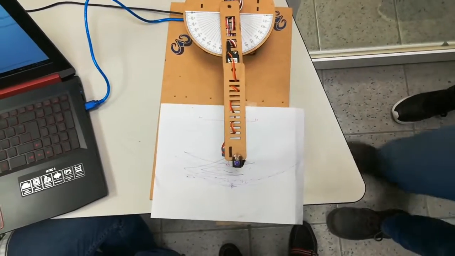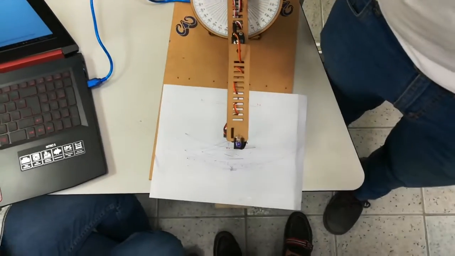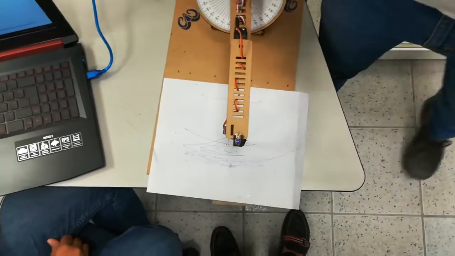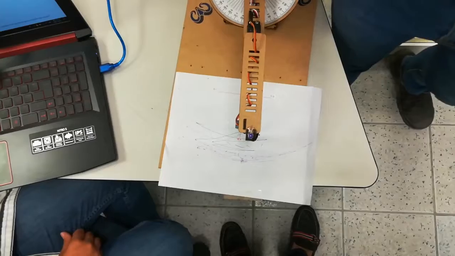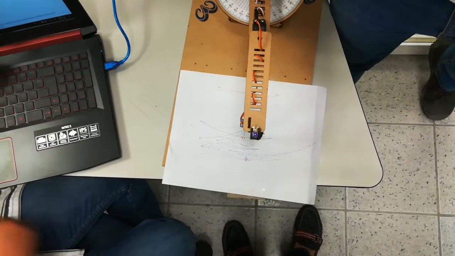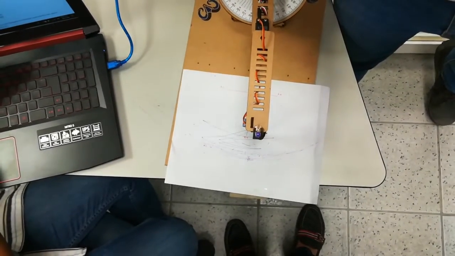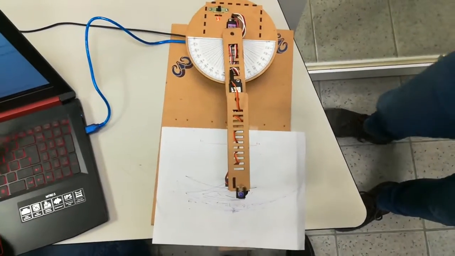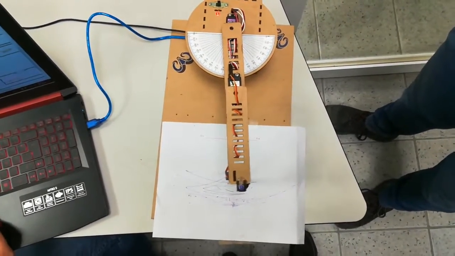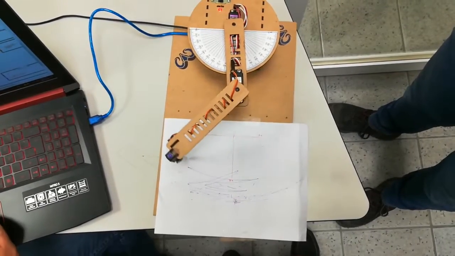Okay, so the next angle we'll show would be the pair theta 1 to 0 degrees and theta 2 to minus 90 degrees. So we'll play it.